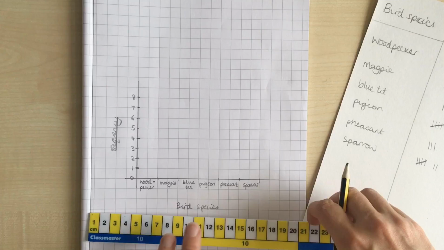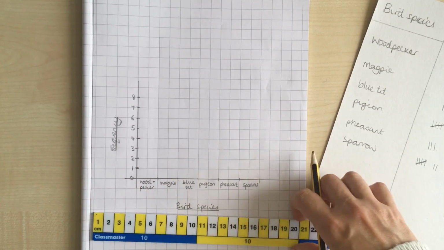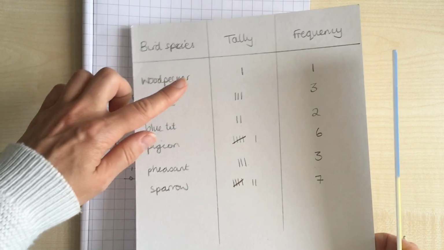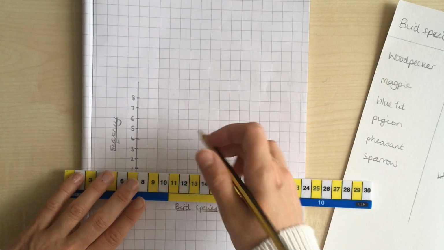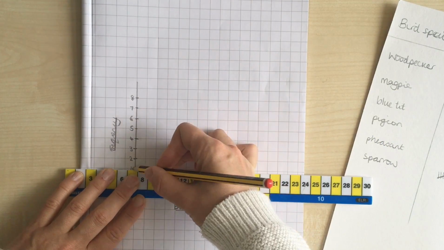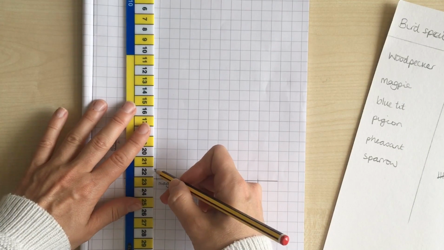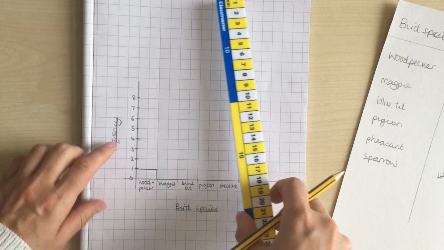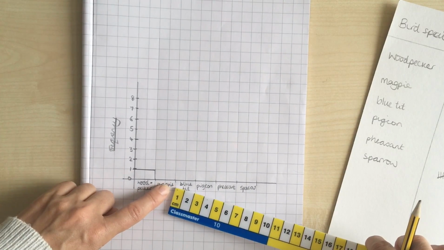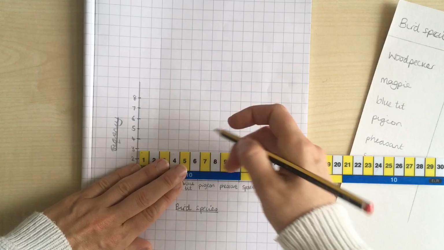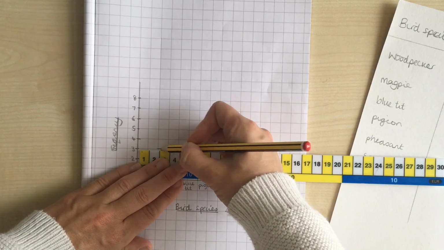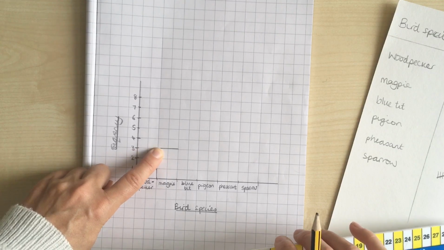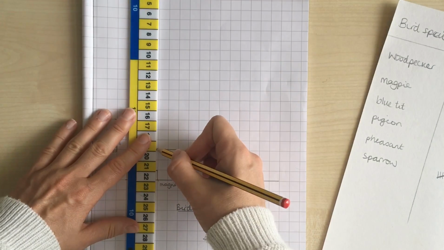Got my ruler here. Right, now it's time to draw the bars. So the first bar is woodpecker, and I only saw 1 woodpecker. I see him quite a lot, but I think he's all the same one, so I didn't count him as more than 1. He was in a tree near my garden. Next one was magpie, which was 3. So magpie, 3. Now this line just goes above the section that says magpie. Sometimes people make the mistake of doing it all across to the axis. Just goes there.